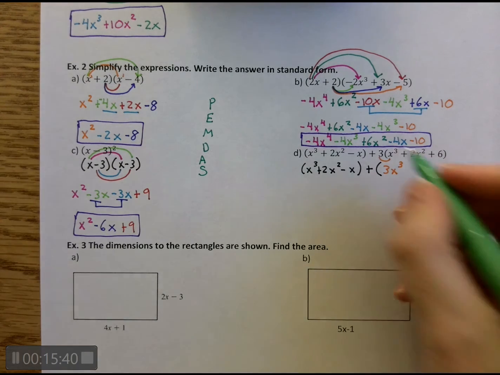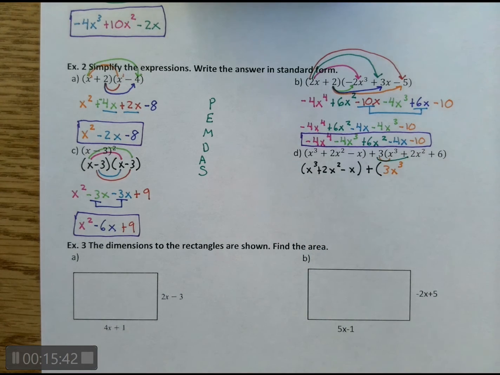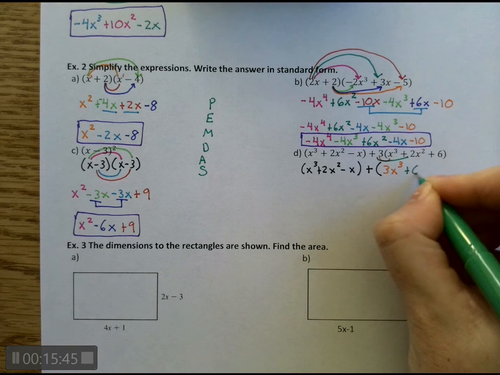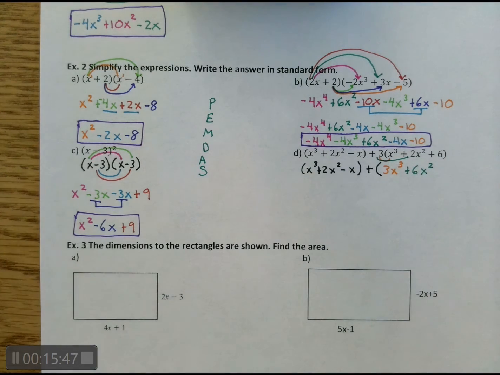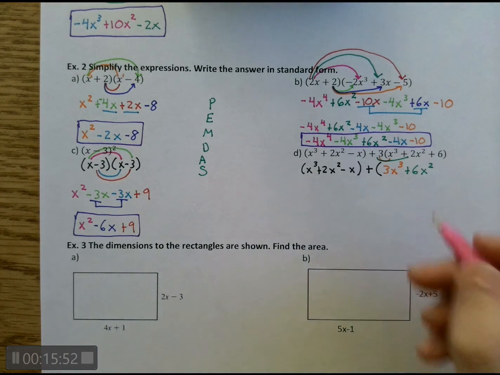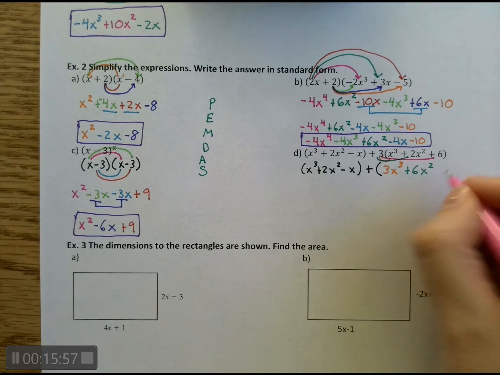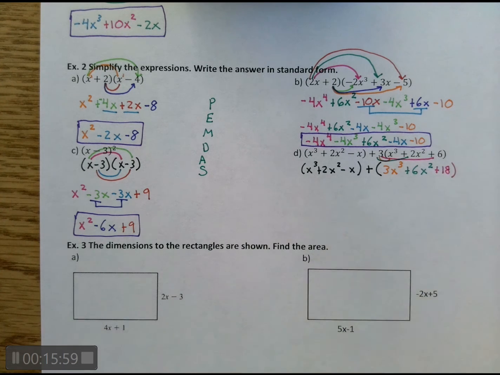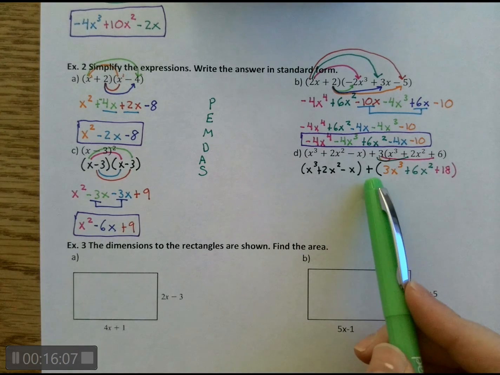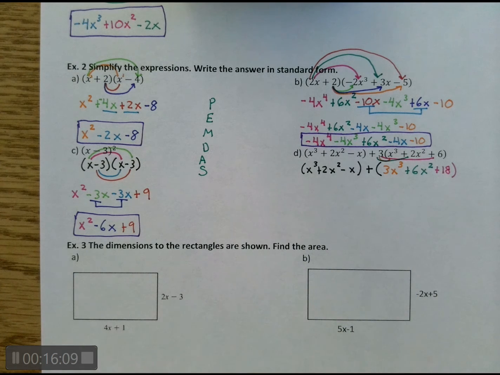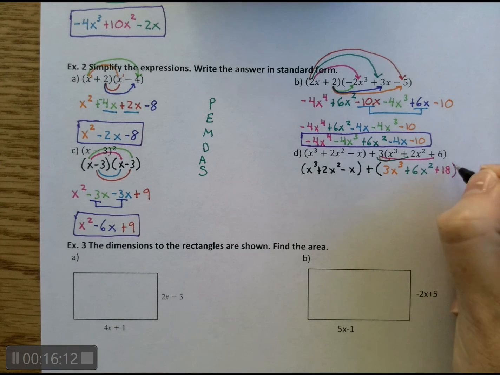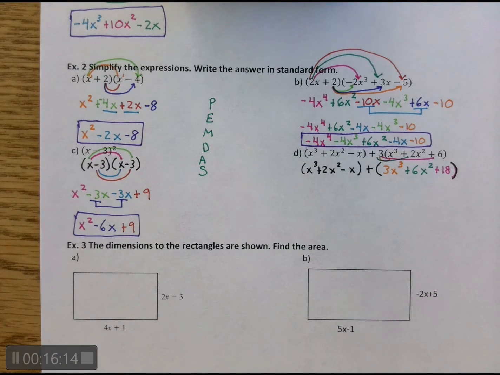All right, and then 3 times 2x squared will give us 6x squared. I should have left myself more space for my rainbows, but that's okay. And then 3 times 6 will give us 18. Alrighty, so now we can combine our like terms because remember, this is an addition sign. Okay, let me change this parentheses to black. There we go.